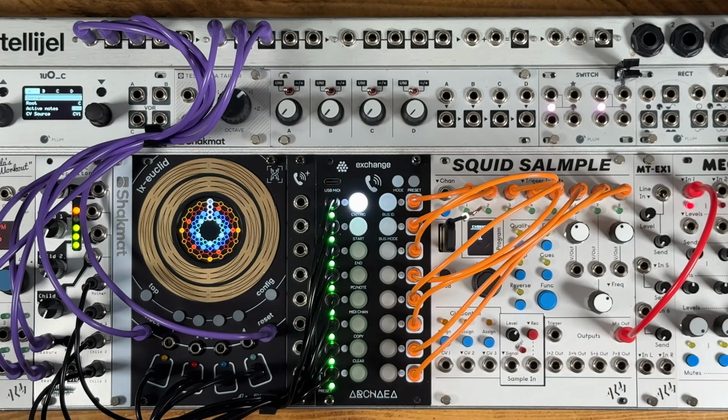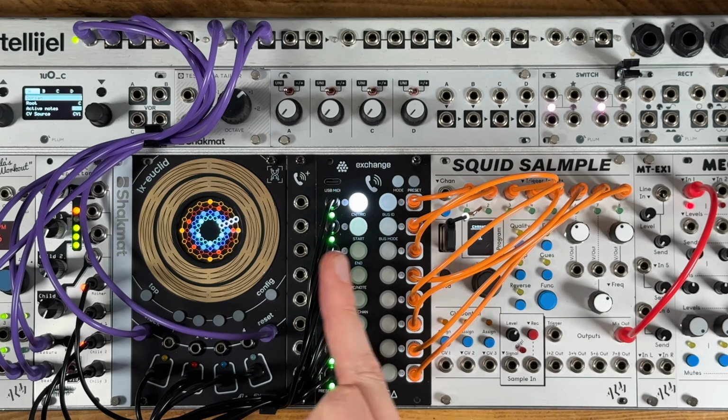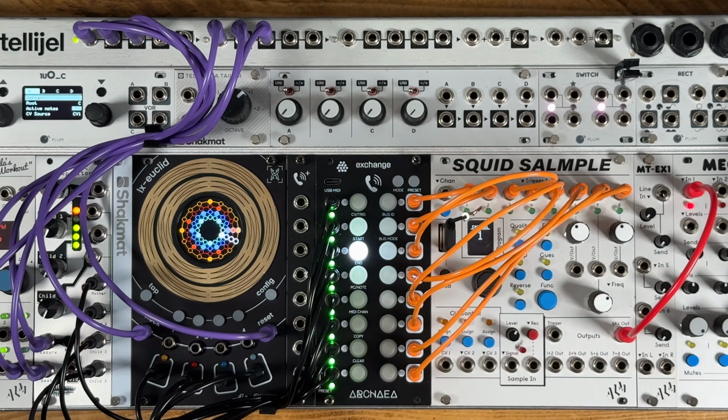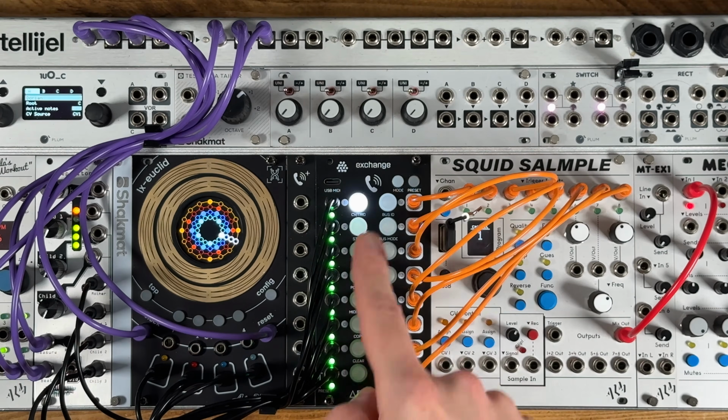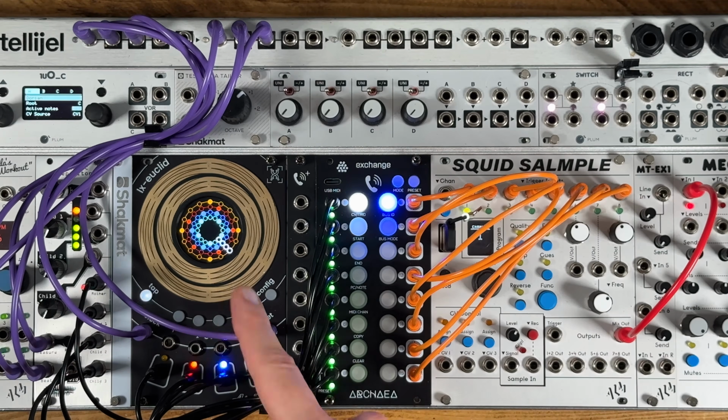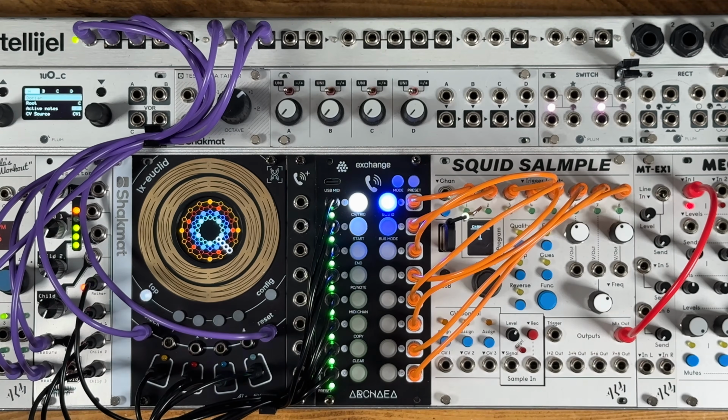kit loaded. If I get the sequences going, we won't hear anything yet because I haven't actually made any connections from the left side to the right side. The basic idea is you select an input by pressing the corresponding button on the left column, and then you select an output on the right to route that input to. So if I route input 1 to output 1, this is a 4/4 kind of kick pattern coming out of LX Euclid going to a kick drum sample.